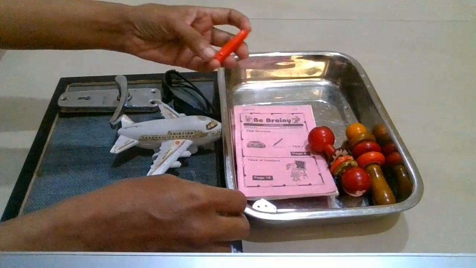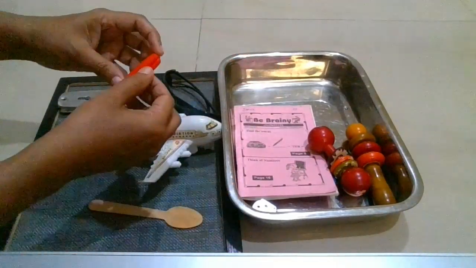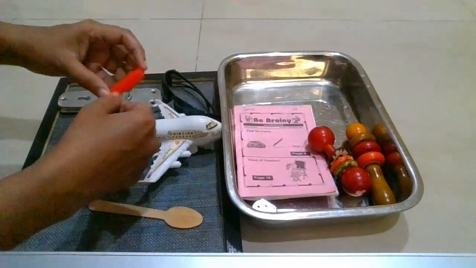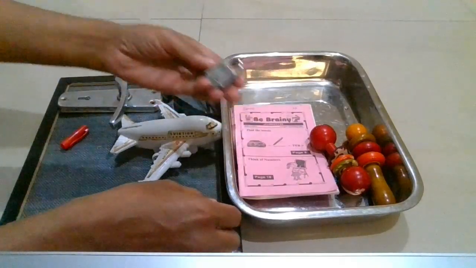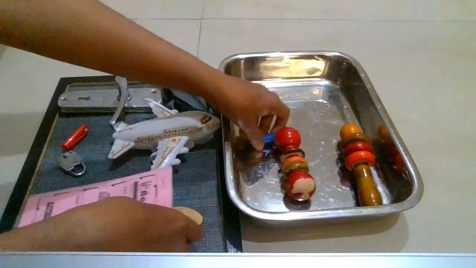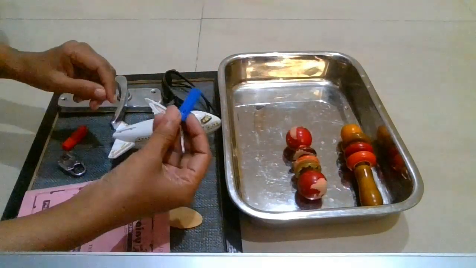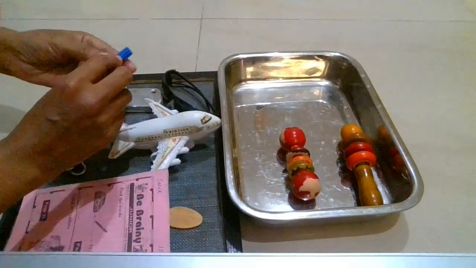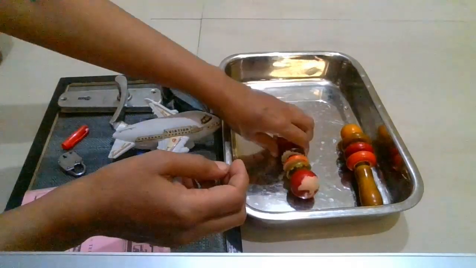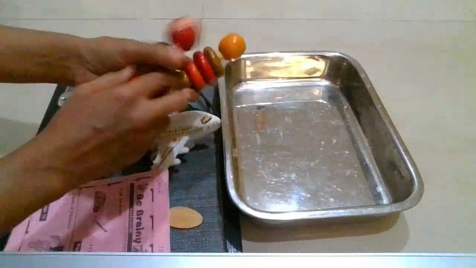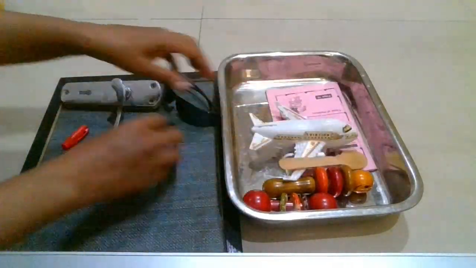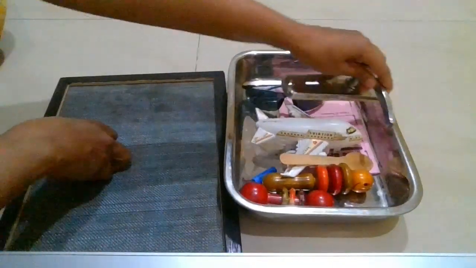Then I have a pen cap, which has, what do I say, an extension on one side. I have a lock. I have a book. I have a pen cap without the protrusion on one side. Then I have two rattlers. Okay, I'm keeping all the things back in the tray after examining it.